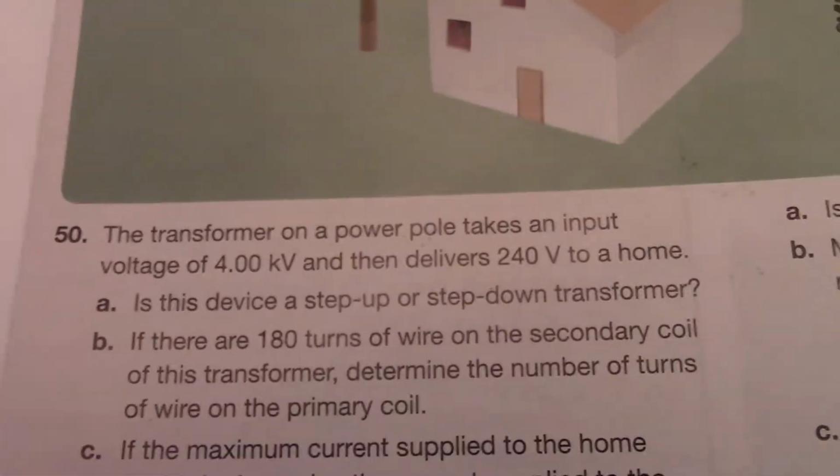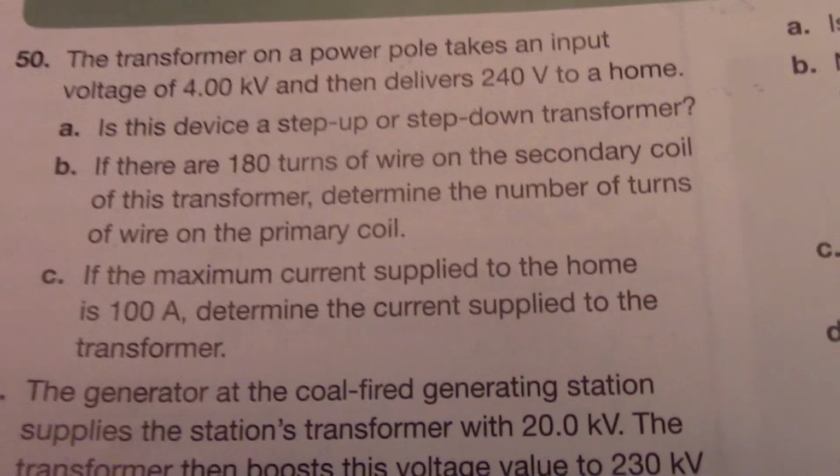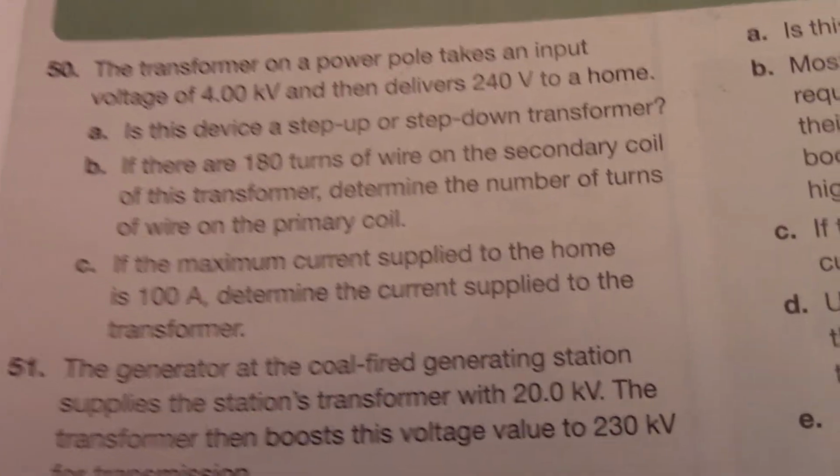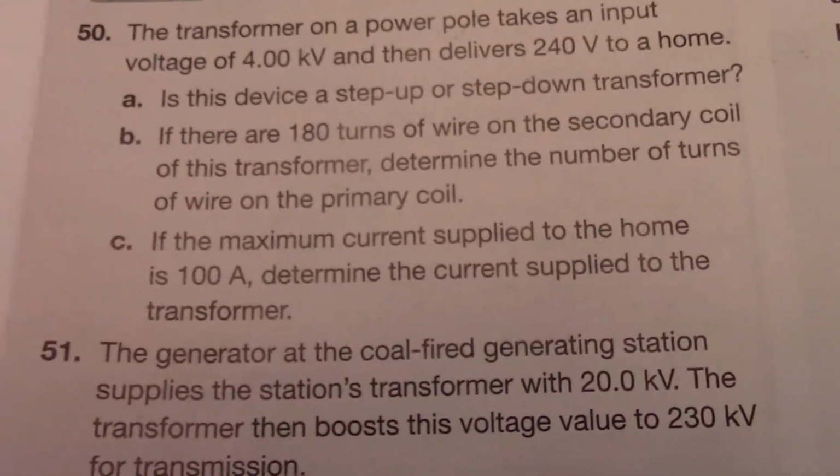So I could use my coils or I could use my voltages in order to solve for the current that we're trying to figure out. So we're trying to figure out the primary current. So how much current of electricity is supplied to the transformer from this voltage. Okay, so let's use another part of the equation. So I have VP over VS, and that's going to be IS over IP.